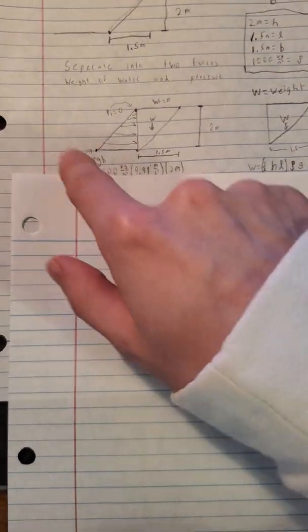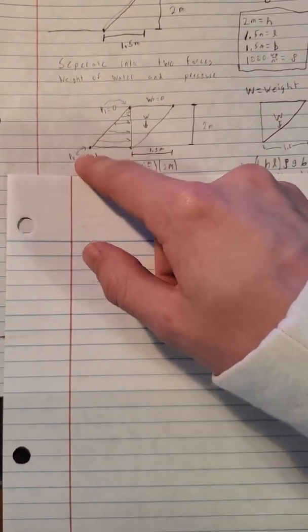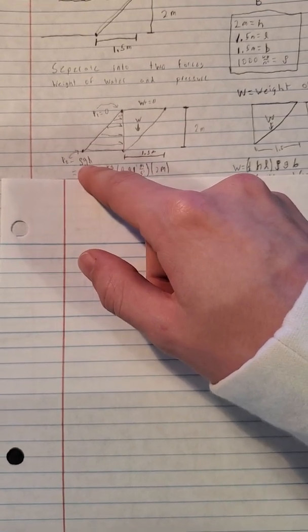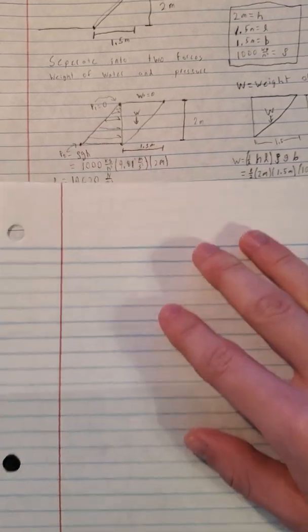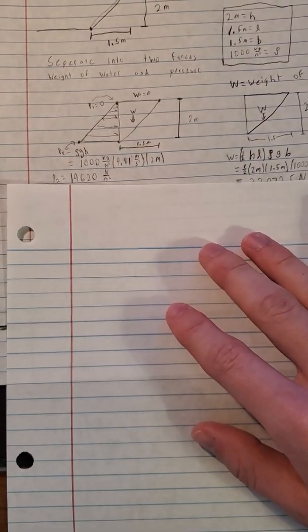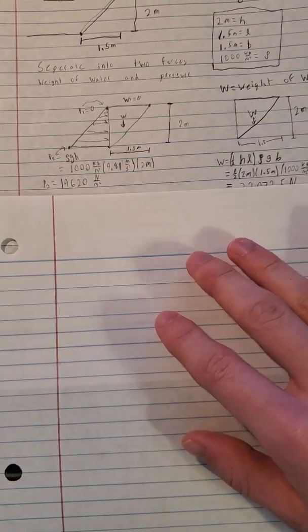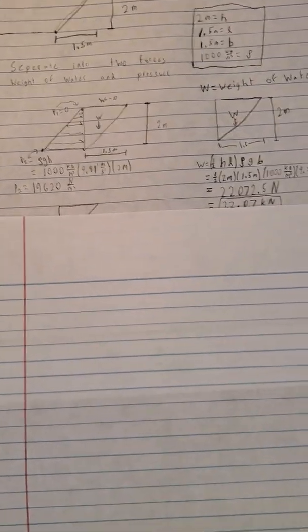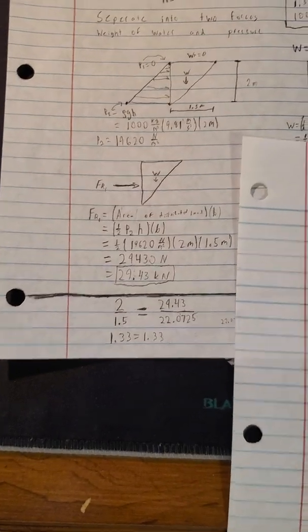Here we solve for P right here, which is the density times gravity times the height. And that gives our P value to be 19,620. And I'll just do this one first.